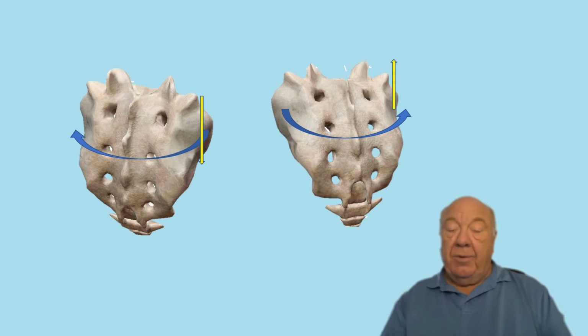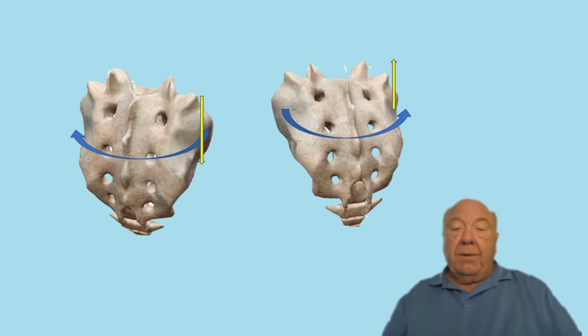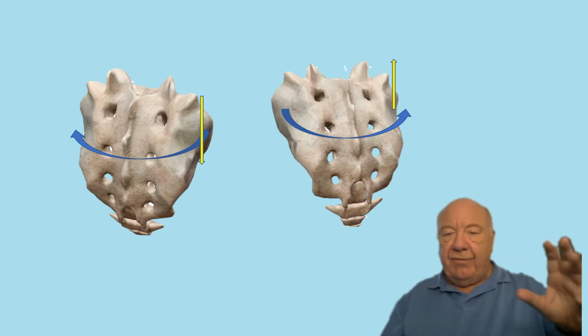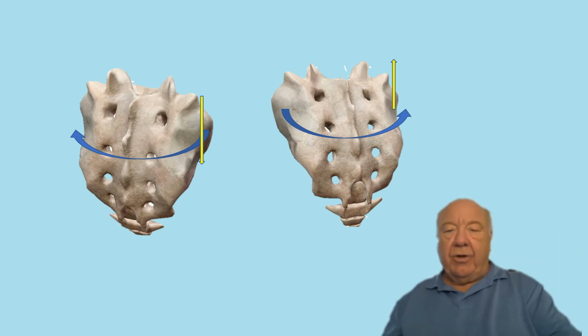Okay, I'm hoping these pictures are somewhat clear. It's difficult to get exactly what I want from the sacrum. But on the left, what we're looking at is asymmetrical movement of the sacrum. So if I try to extend the sacrum and the left side moves less than the right side, then the right side is going to move further than the left side.